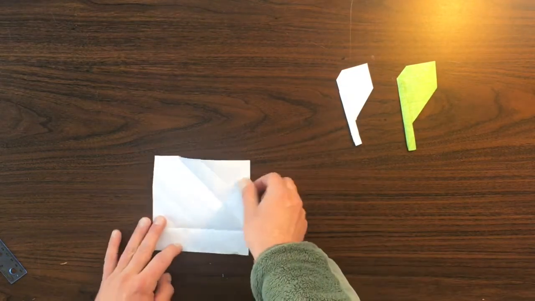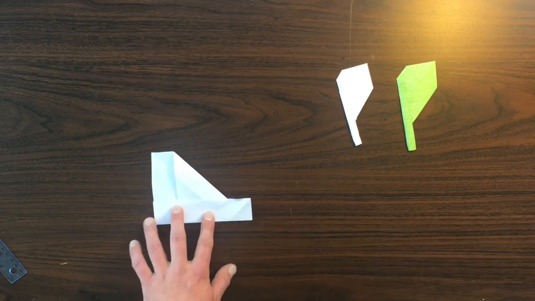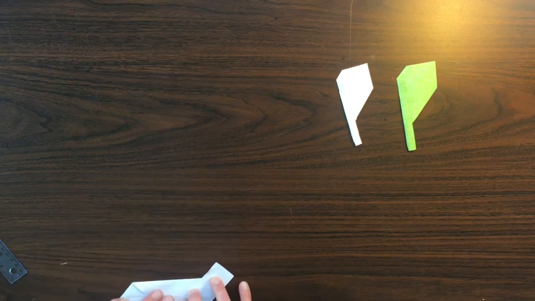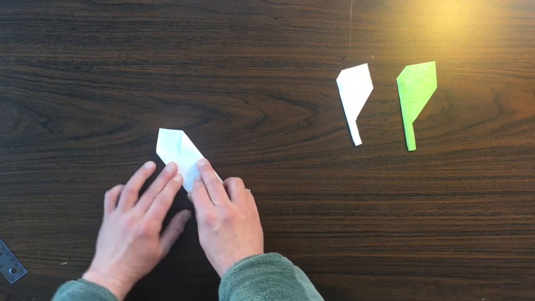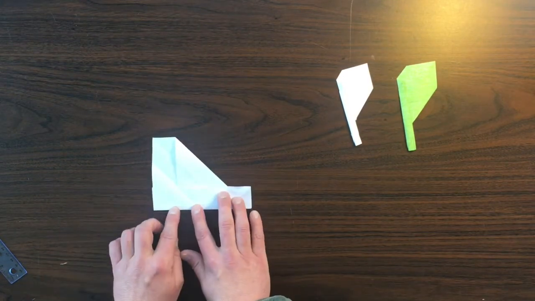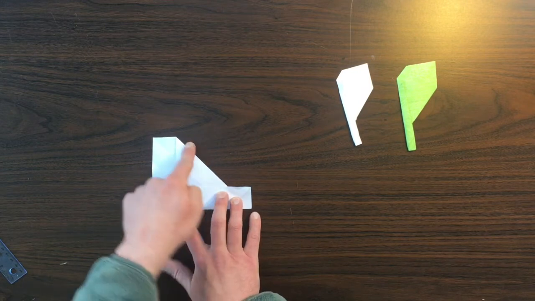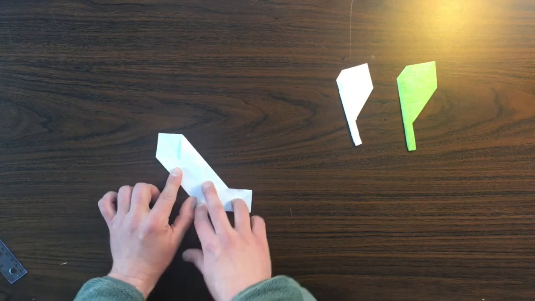So we started here, we folded it down, we fold this edge up. Now we take this corner and fold it all the way to that edge. So we were here, we took this corner and put it all the way to that edge. So we pulled it up, and there we go.